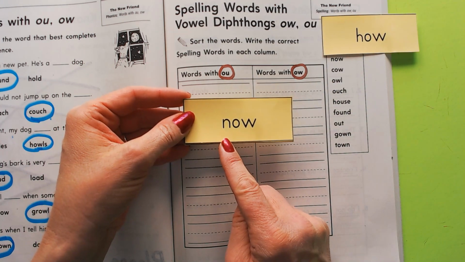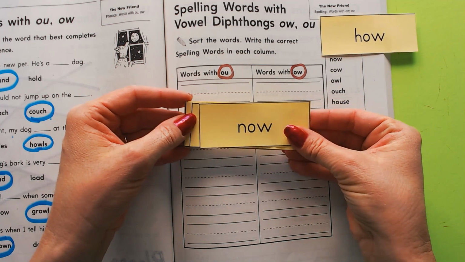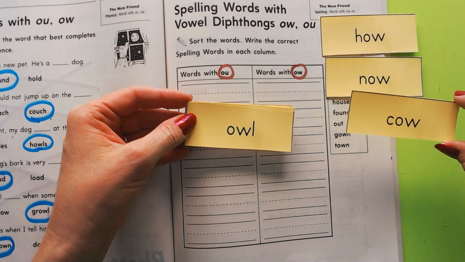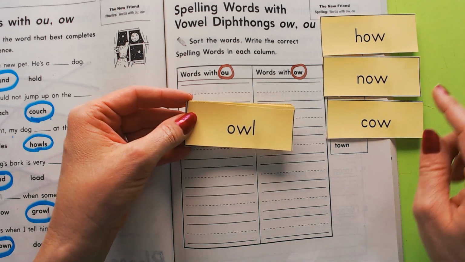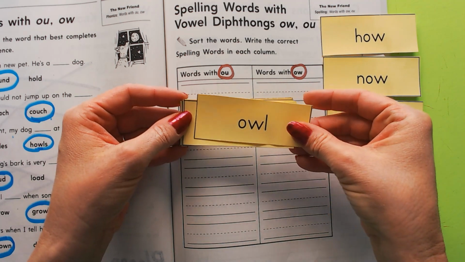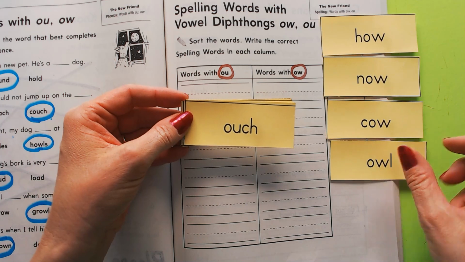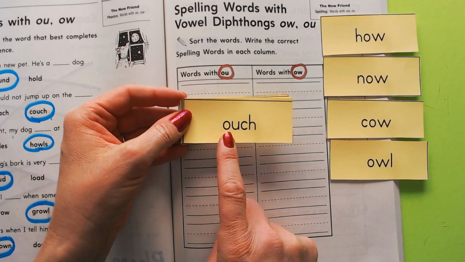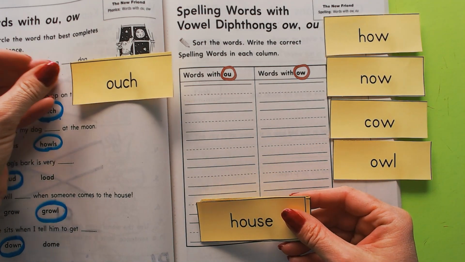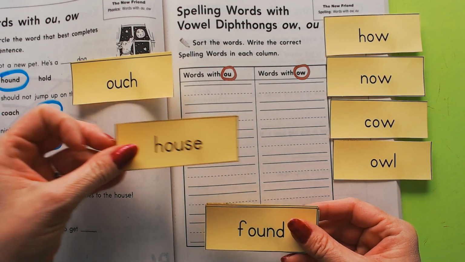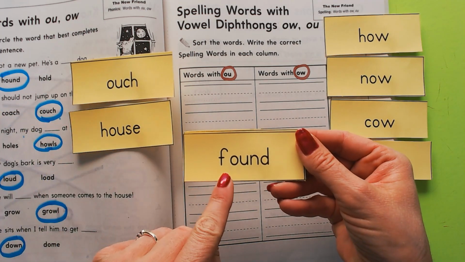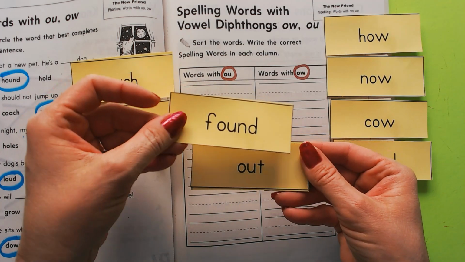And how about this one? It has an OW. That says now. That has an OW. Are these already sorted? Let's have a look. That says cow. This has an OW. Owl. Oh, now this is different. That spells owl with an OU. So we're going to put it on this side. And then this has an OU that says house. Found. It has an OU also. So we're going to put on this side.